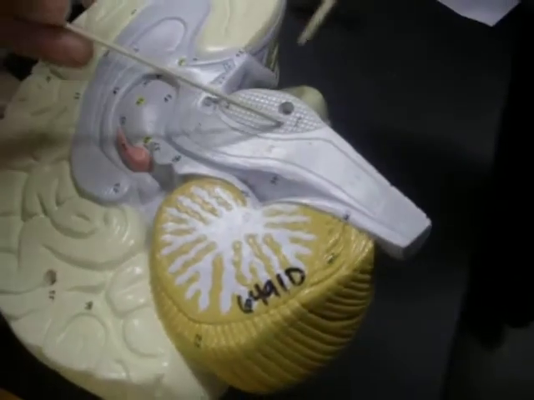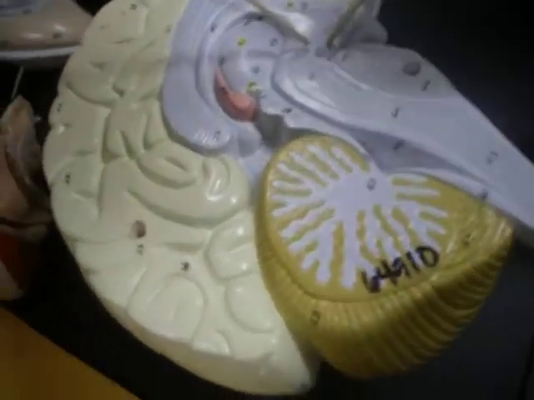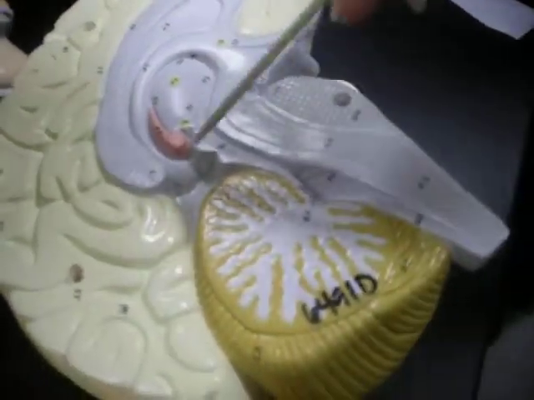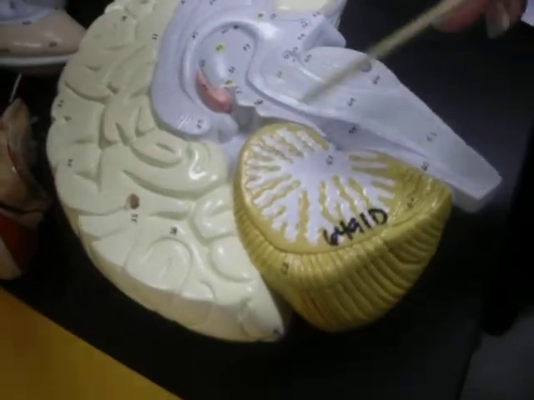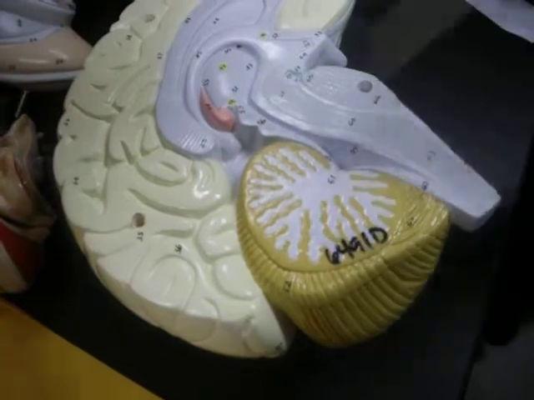This whole section right here is the pons. And what is this? Mammillary body. Fourth ventricle. This is the cerebellum. This white stuff is the arbor vitae. Yeah, the one I got wrong. So mad about that, I knew it.